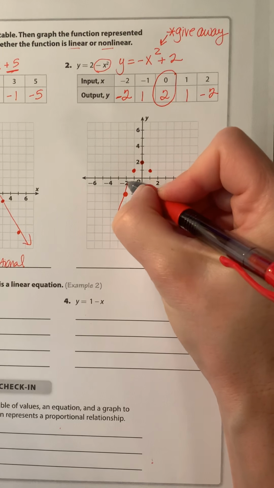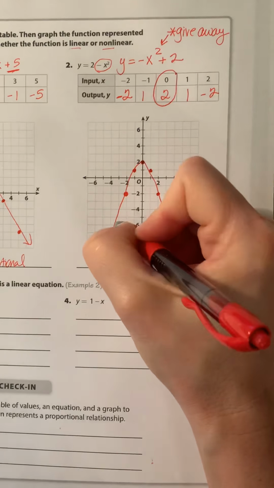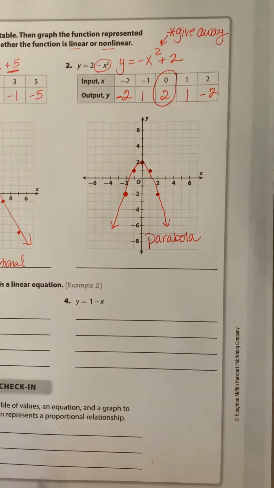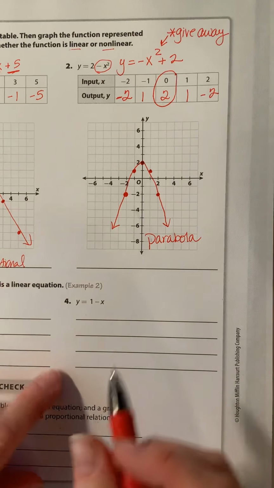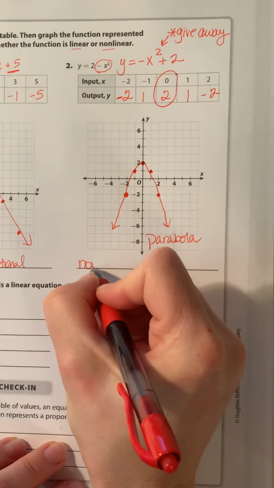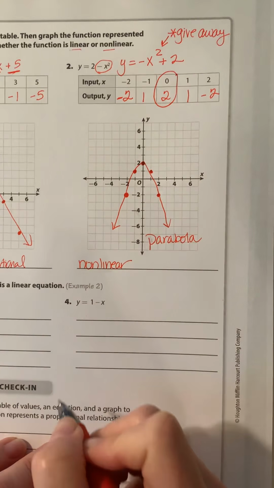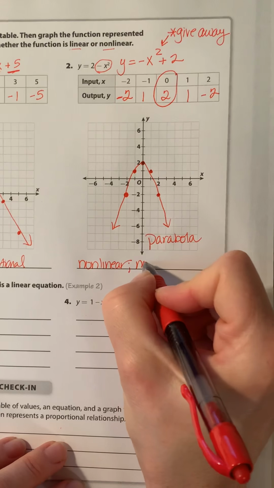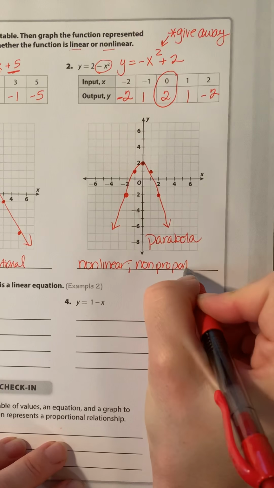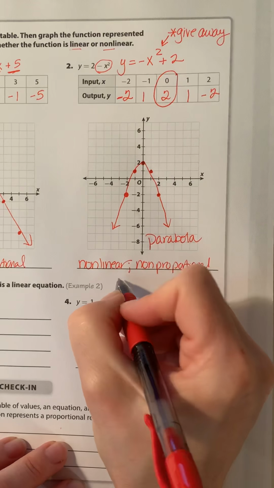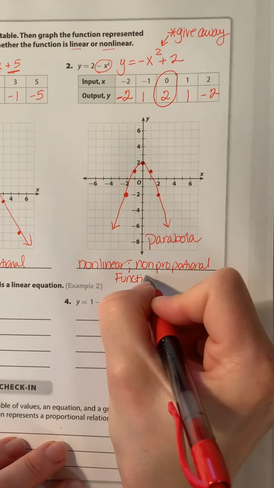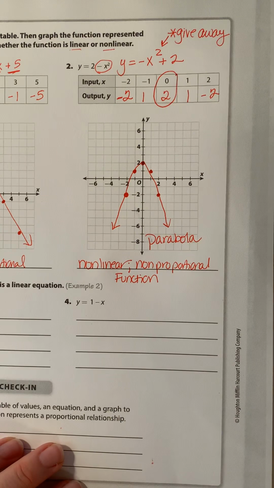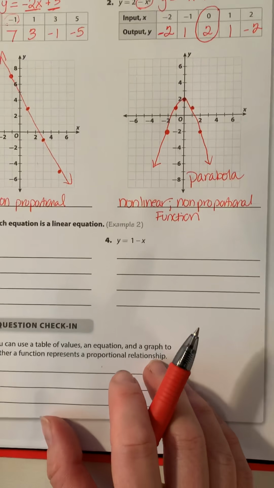And look what we have here. We have this parabola. Okay? So a couple things. Clearly we see that this is non-linear. Okay? Because it's non-linear, it's automatically non-proportional. But it is a function because, again, it passes that vertical line test. Okay? So let's take a look down here real quick at these last few.